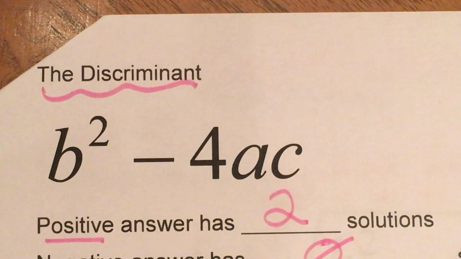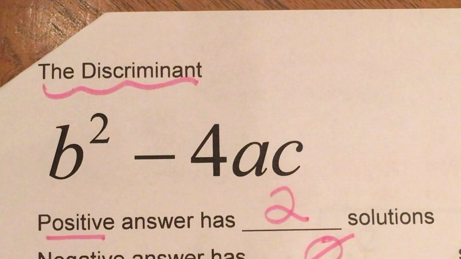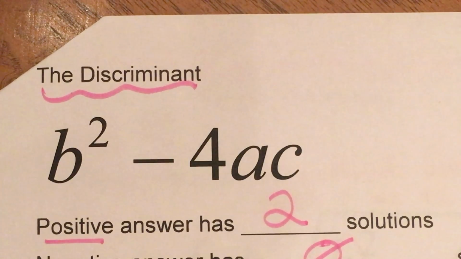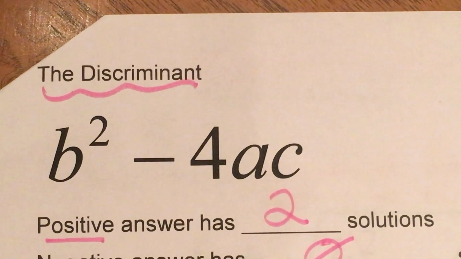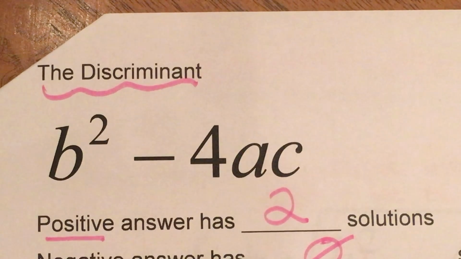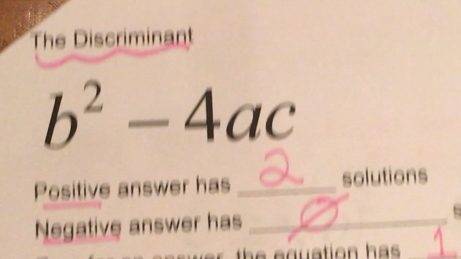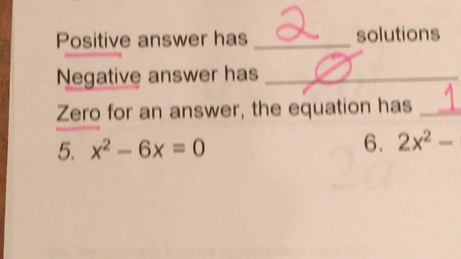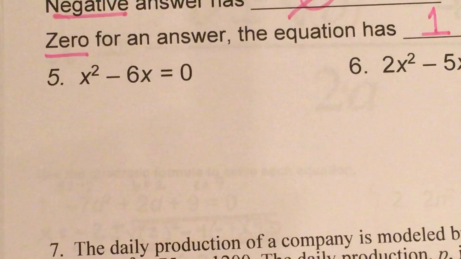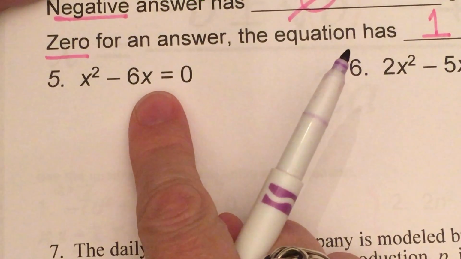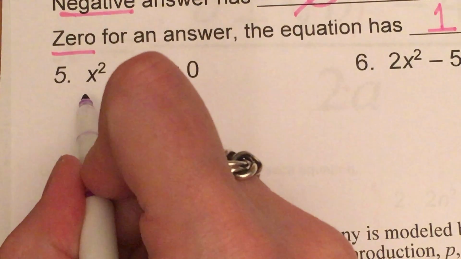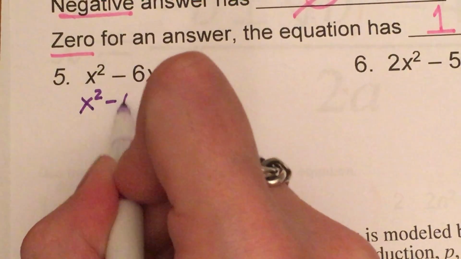So let's determine what is the discriminant, and as a result, how many solutions will there be? I don't even want to know what the solutions are. I just want to know how many there will be based on this quadratic in the problem given to us, okay? So we start with, is this in standard form? And I would say, no, it's missing a piece. So let's write this in standard form.